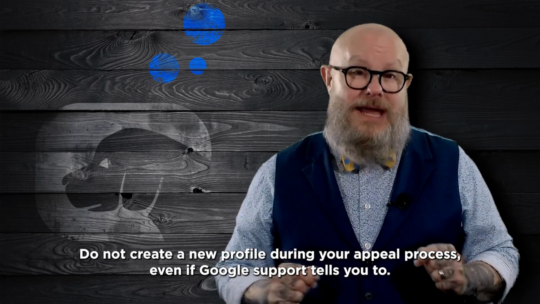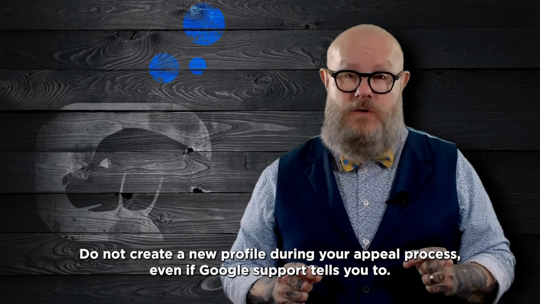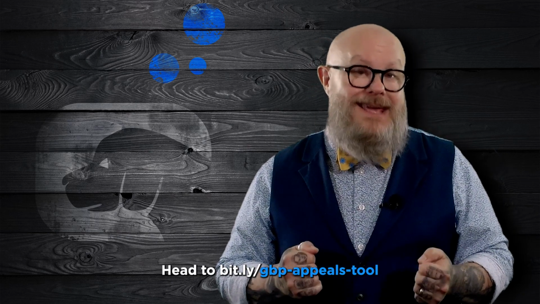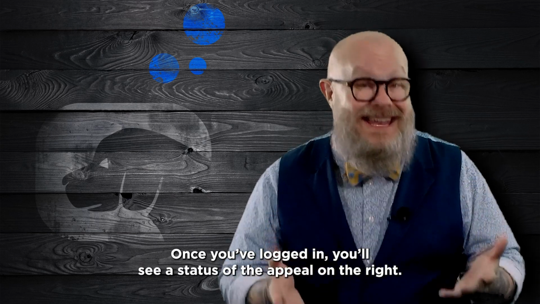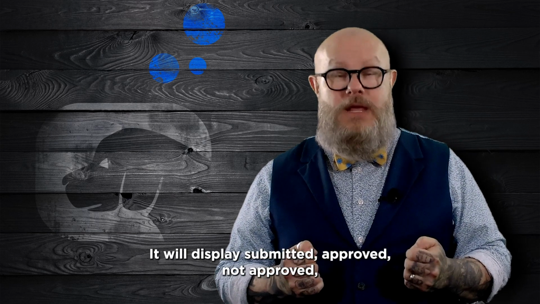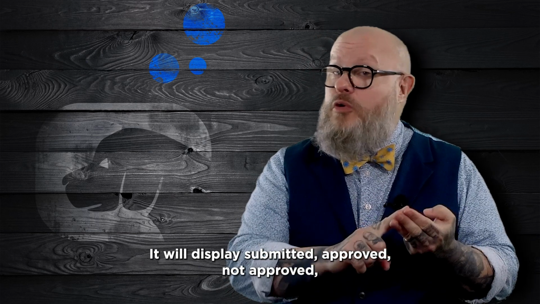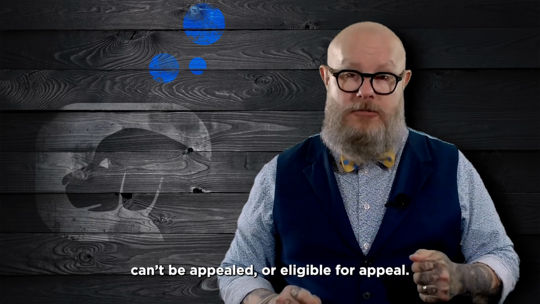Do not create a new profile during your appeal process, even if Google support tells you to. You can check on the status of your appeal with the appeals tool. Head to bit.ly/gbp-appeals-tool using the same account you use to access your GBP. Once you've logged in, you'll see a status of the appeal on the right. It will display submitted, approved, not approved, can't be appealed, or eligible for appeal.